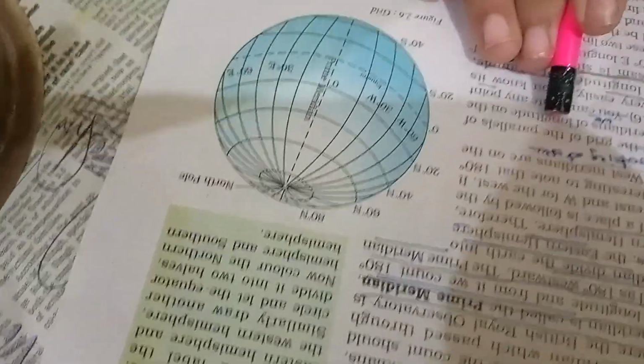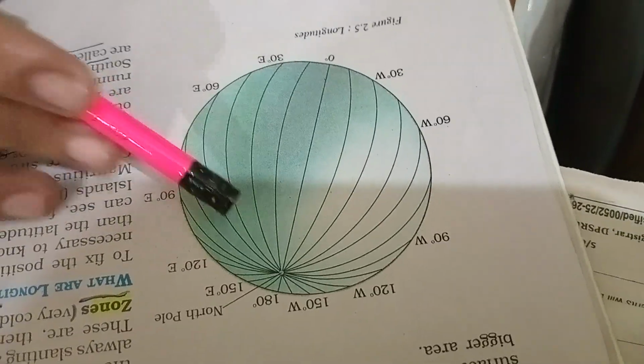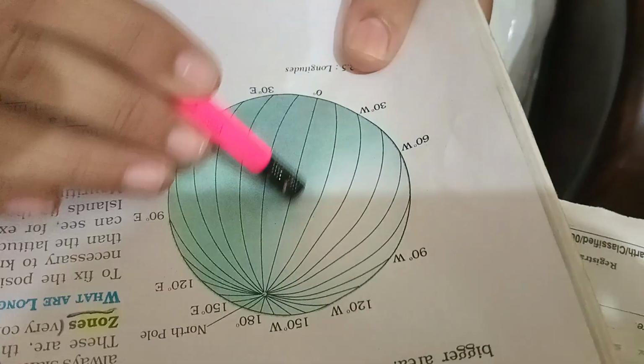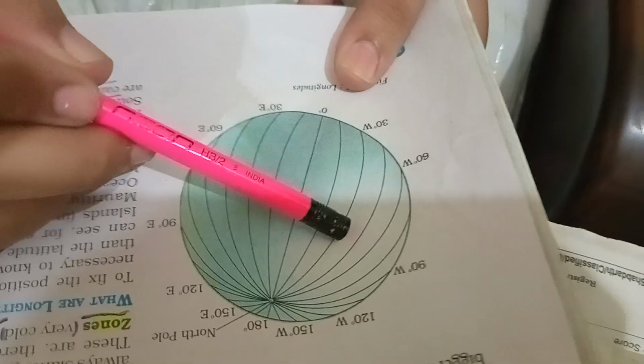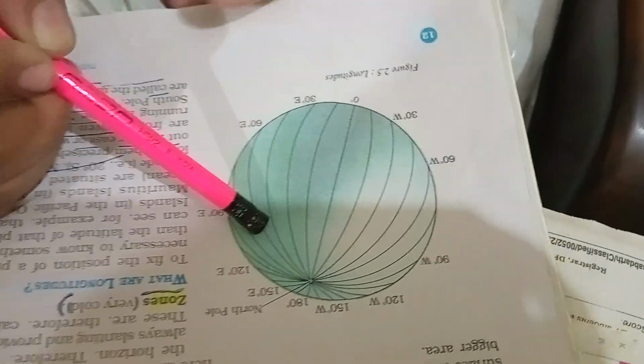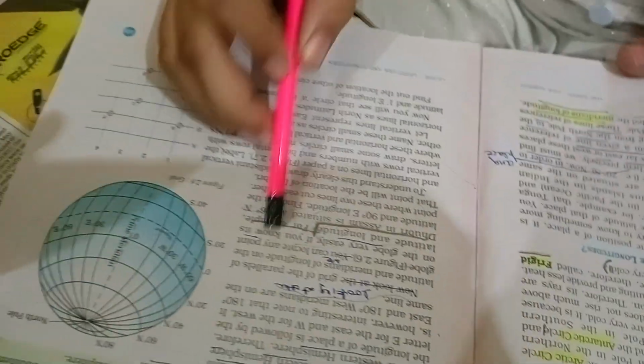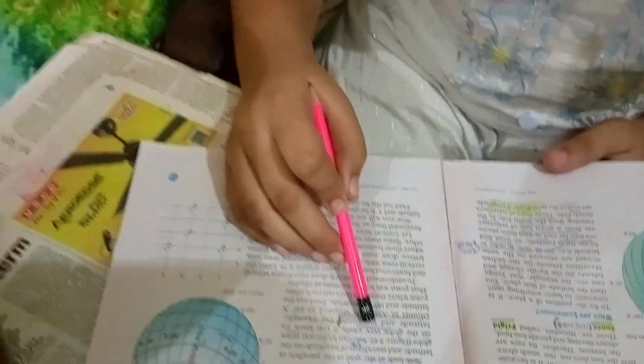Looking at the grid, the parallels of latitude and meridians of longitude. These are longitudes and this is the prime meridian which divides the earth into eastern hemisphere and western hemisphere. We can locate any point on the globe very easily if we know its latitude and longitude.